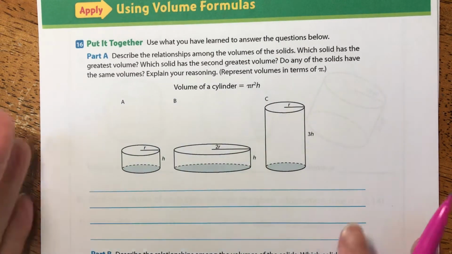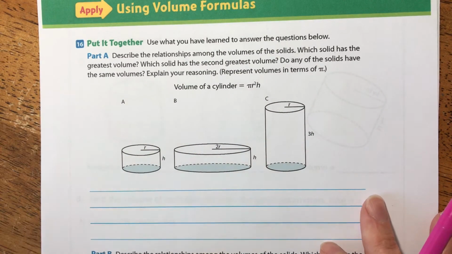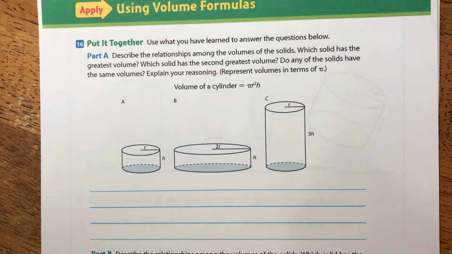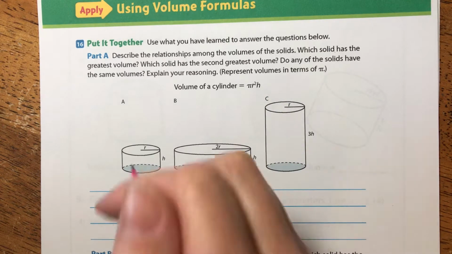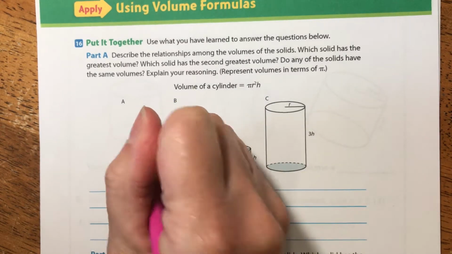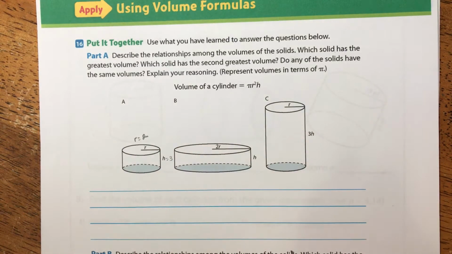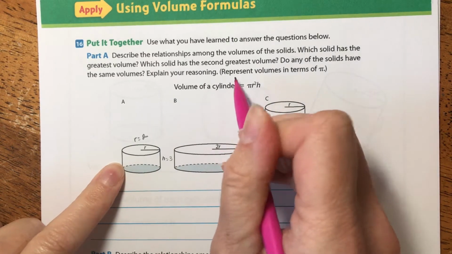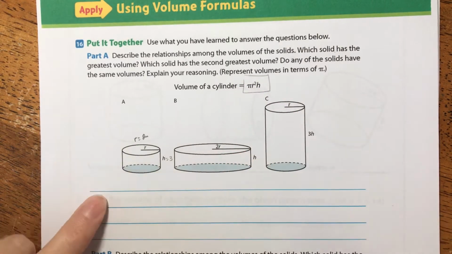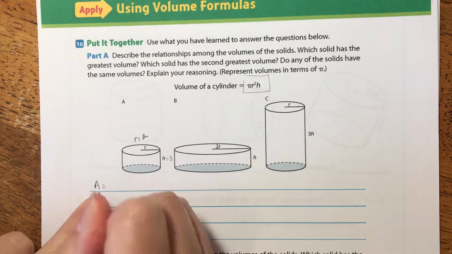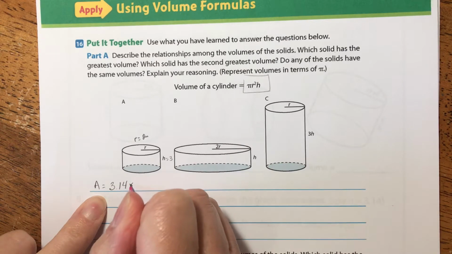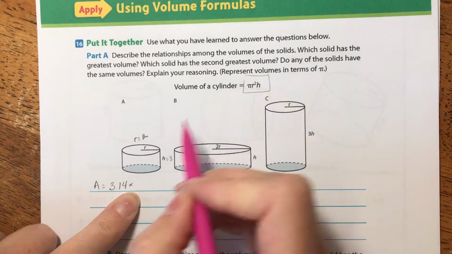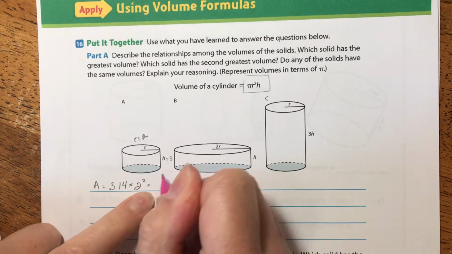All right, they didn't give us any numbers, so let's give them some numbers, okay? What do you guys want to do? Let's make the radius and the height look very similar. Let's say all the R's are going to be 2 and all the H's are going to be 3. So let's do this one first. So right here, the volume of a cylinder is pi times radius squared times height. So for A, we're going to do 3.14 times 2 squared times height.